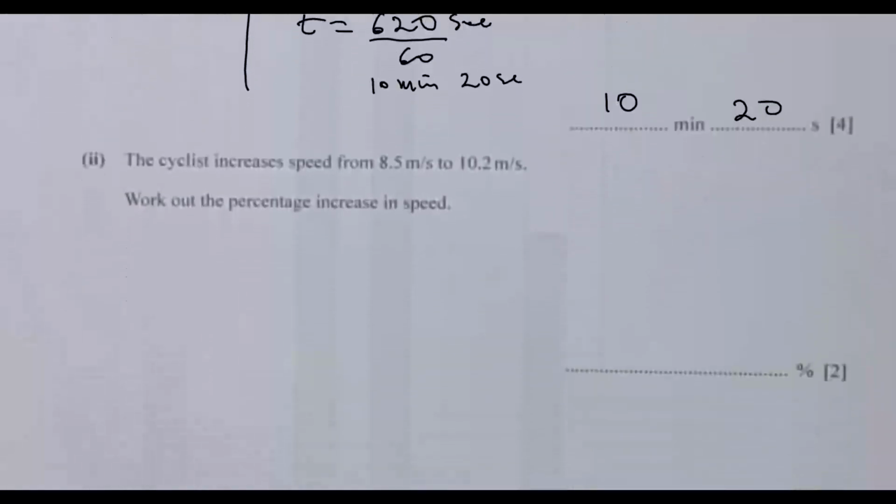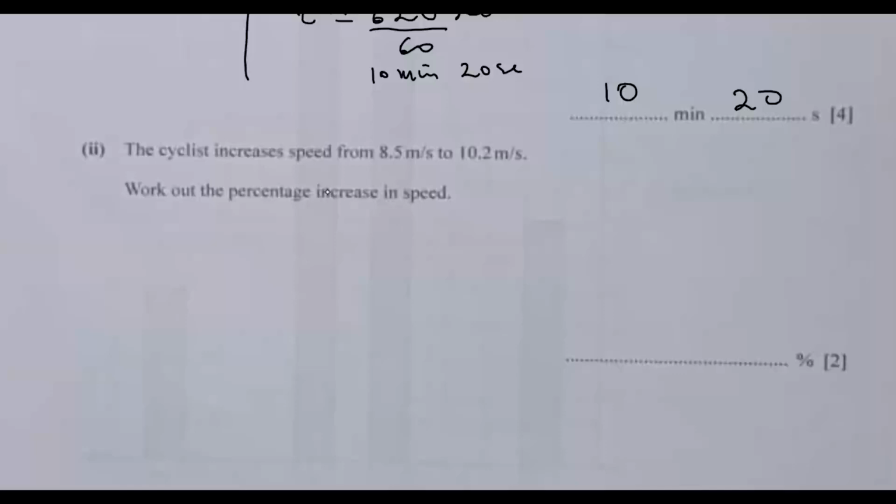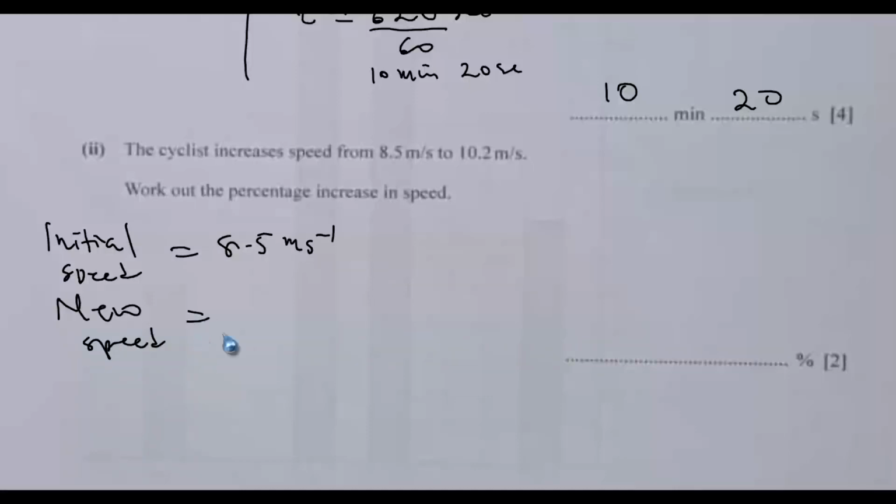So let's go to Roman figure 2. The cyclist increases speed from 8.5 meters per second to 10.2 meters per second. Work out the percentage increase in the speed. So the initial speed is equal to 8.5 meters per second. Then the new speed is equal to 10.2 meters per second. So the percentage increase will be the increase.